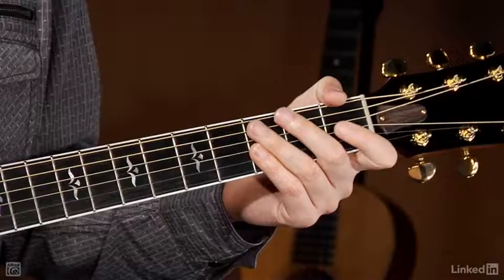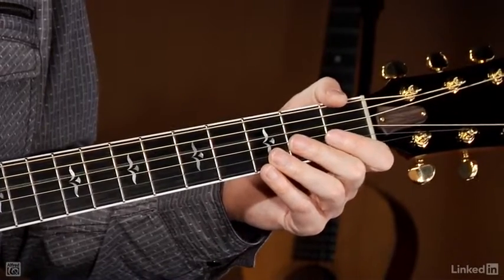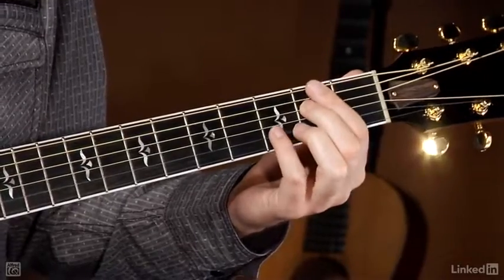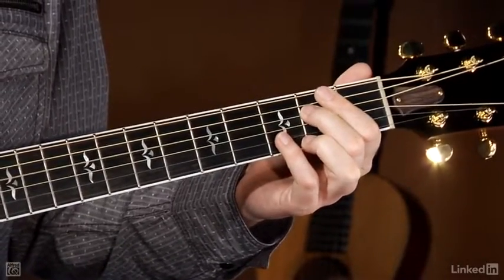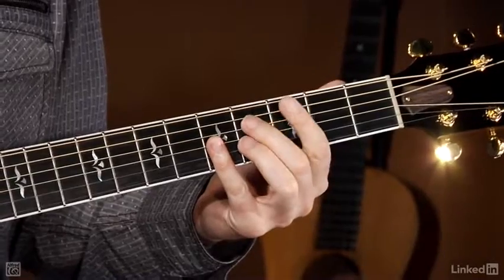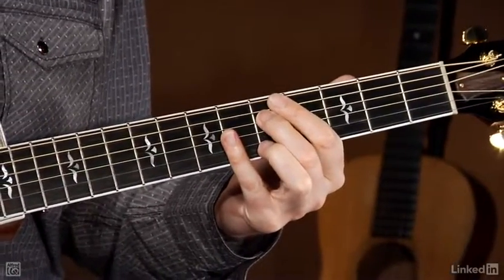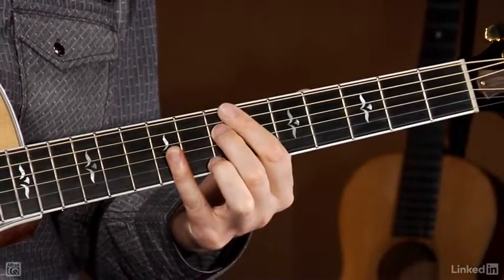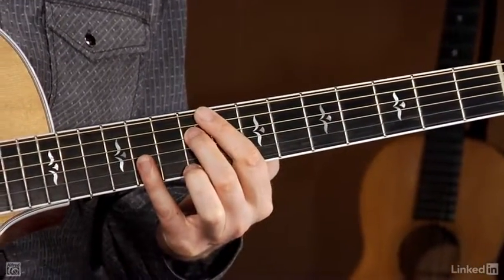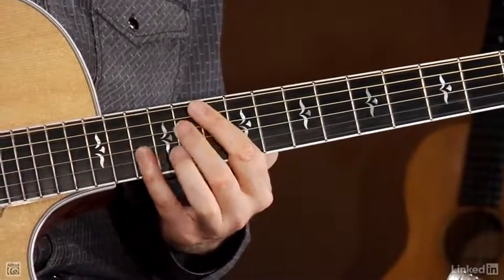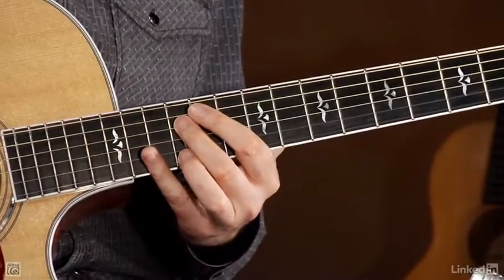All right, so let's try this on the 4th string now, and we'll play the D major scale. So the open 4th string is D. Go a whole step higher than that, and at the 2nd fret, you have E. A whole step higher than that is F sharp. A half step higher than that is G. A whole step higher than that is A. A whole step higher than that is B. A whole step higher than that is C sharp. And then a half step higher than that is D.